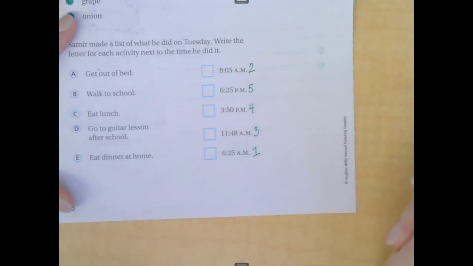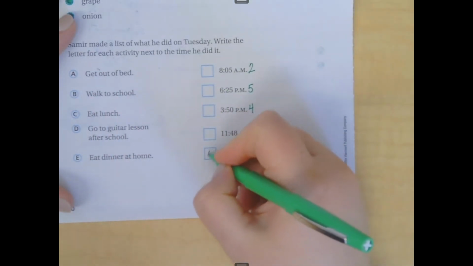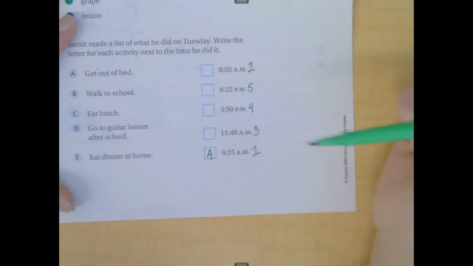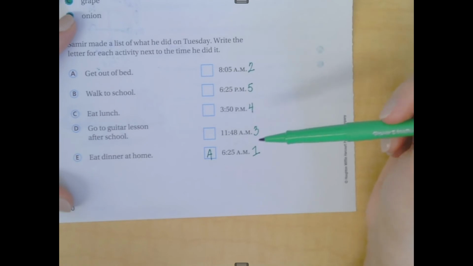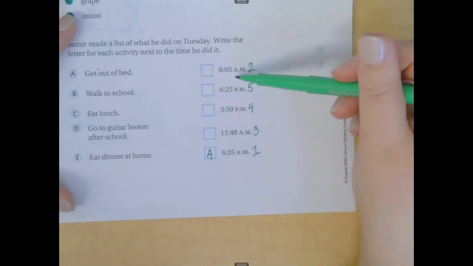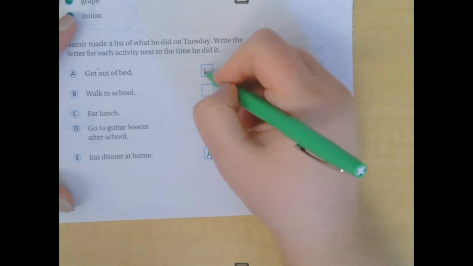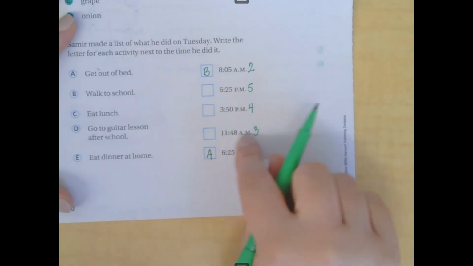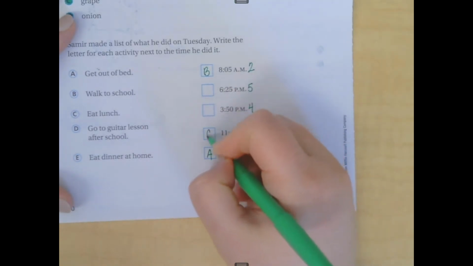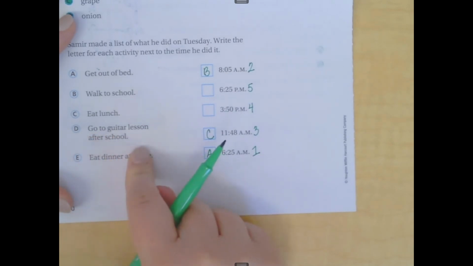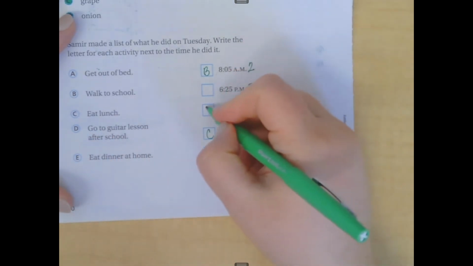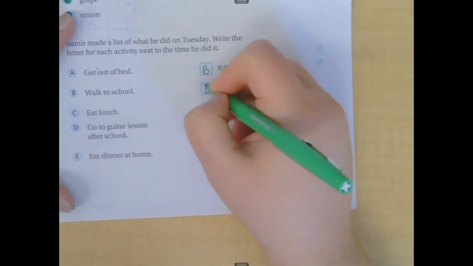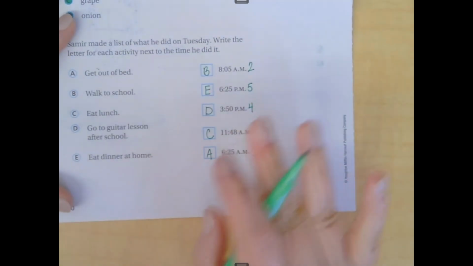Get out of bed. Well, that's the first thing that you do in the morning, right? So I'm going to go to number 1, the first time slot of the day. Walk to school. Well, you have to get to school early, so I'd look at the second time of the day. Then you're going to eat lunch. That'd be around noon. Go to the guitar lesson after school. That'd be your 4th thing that you do. And then you eat dinner at home at 6:25 p.m. If you put those in order first, easy peasy.